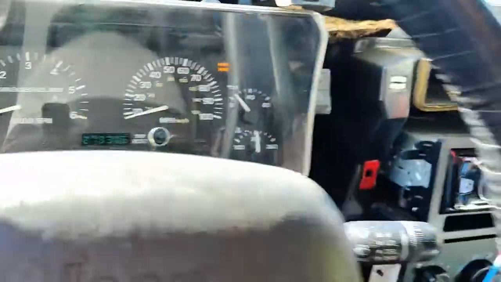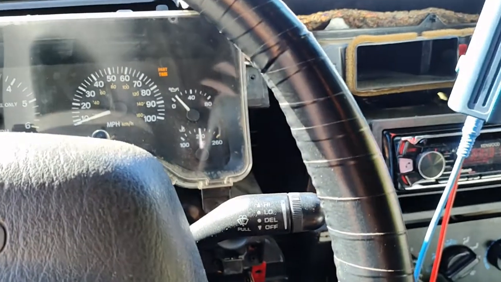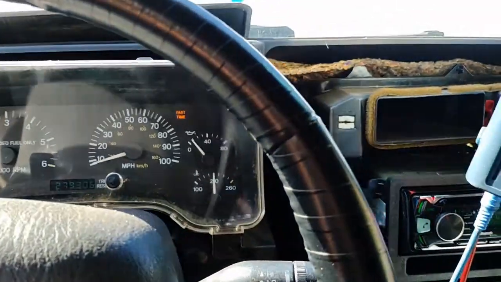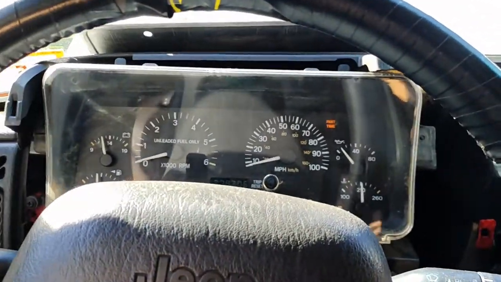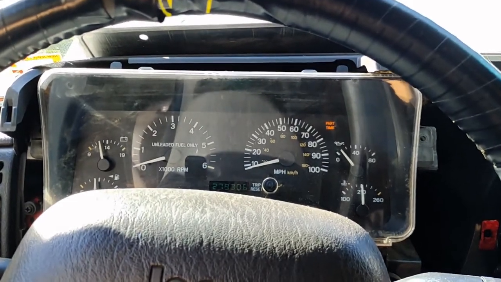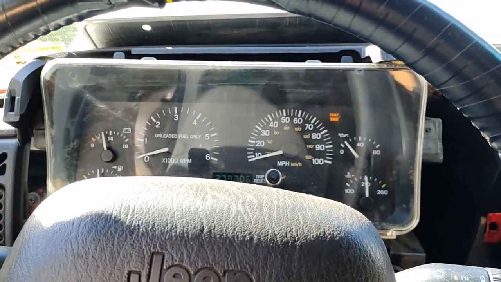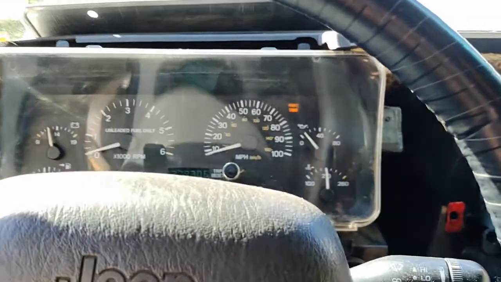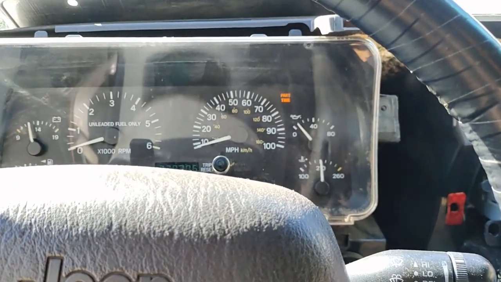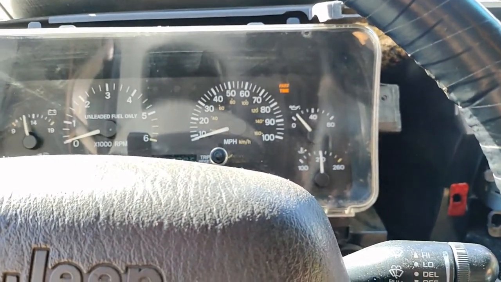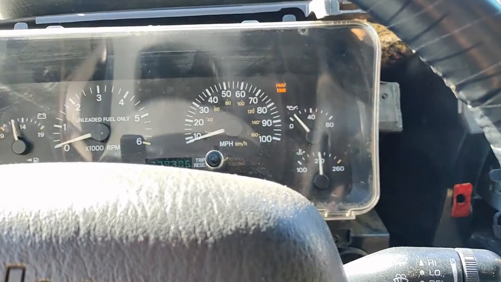Alright guys, this is a 99 Jeep Cherokee Sport, and I just fixed a no start condition. I go in with my Autel scan tool and try to communicate with the instrument cluster and everything else on the CCD network communication bus, and I did not have communication with it.